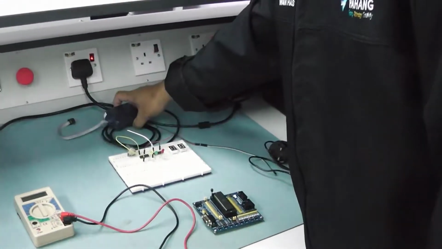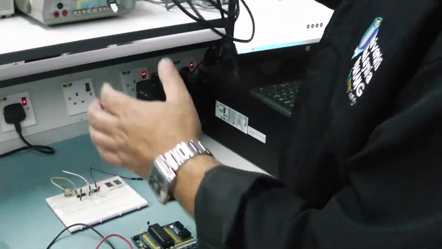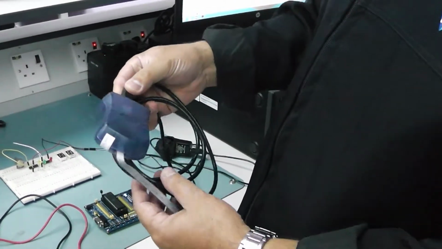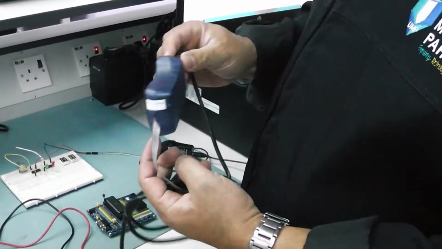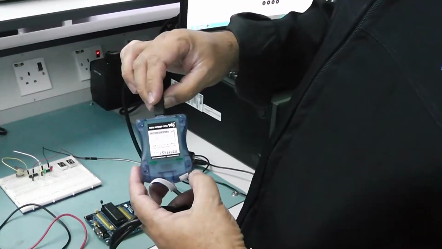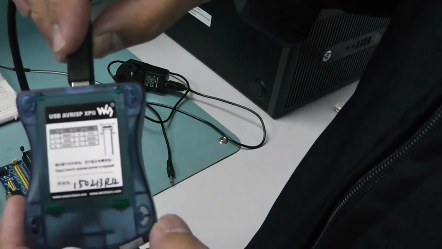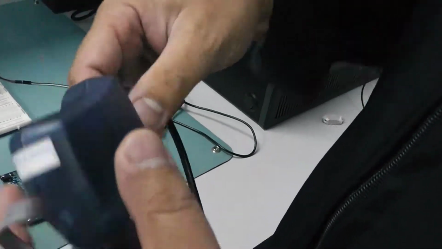The very important part of our subject is the programmer. We use the USB AVR RISP SP2 as the programmer.